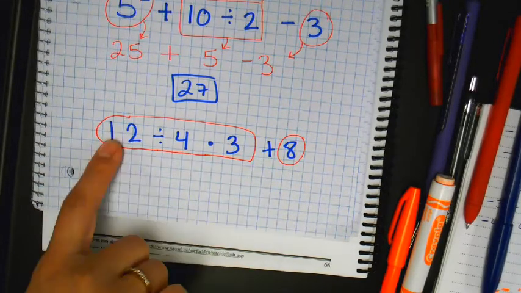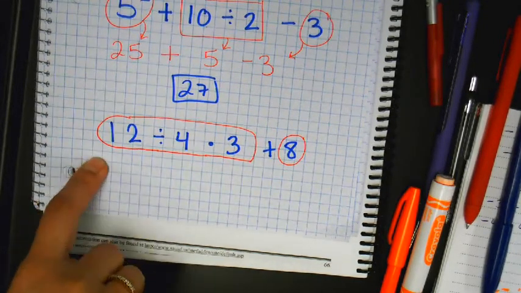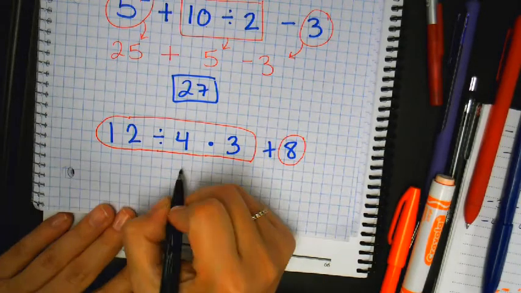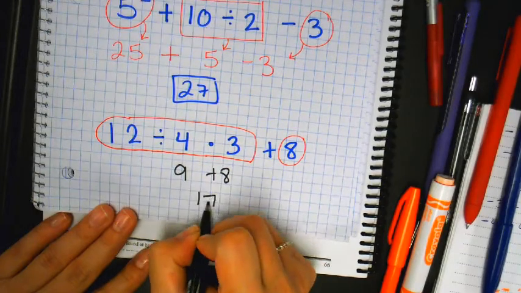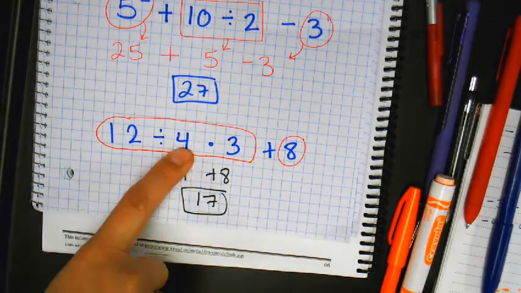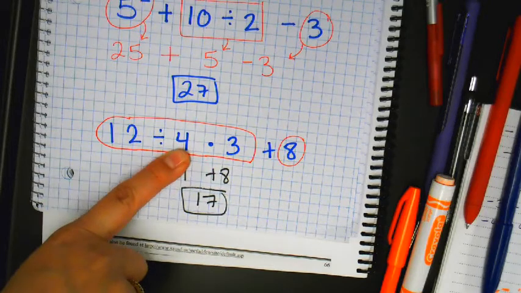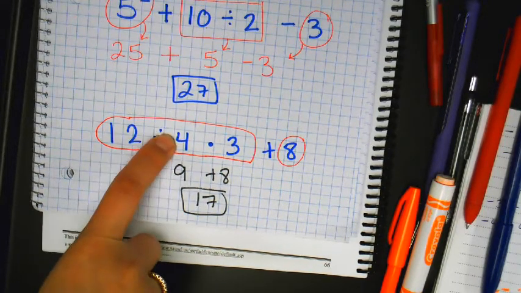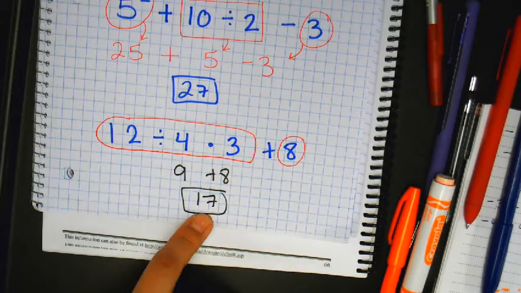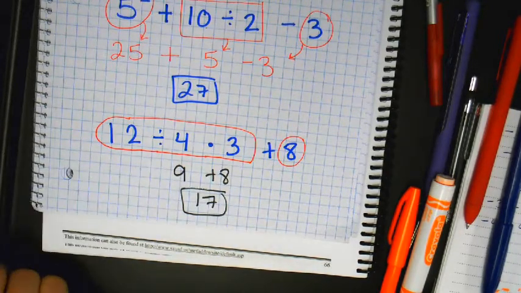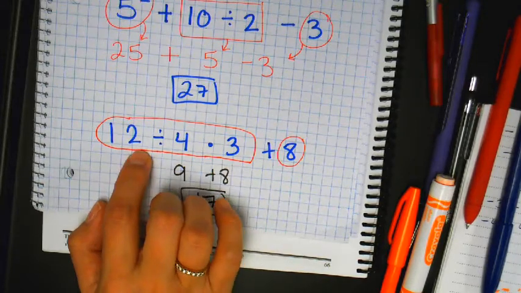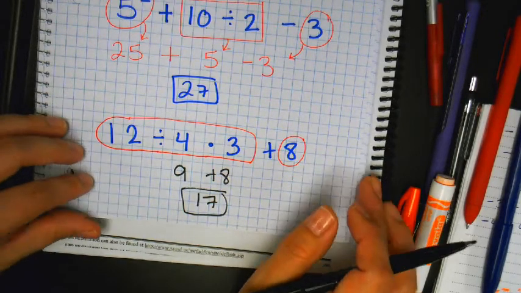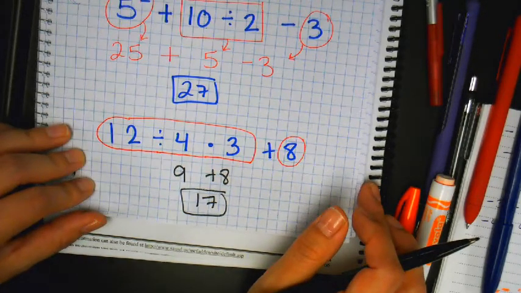Now, you see this big circle? You do it from left to right. You do division first because it came first. 12 divided by 4 is 3, times 3 is 9, plus 8 is 17, and you're done. If you multiply first, you will get a wrong answer. If I made the mistake of 4 times 3, I get 12. 12 divided by 12 is 1, plus 8 is 9, but my answer is 17. So you have to be very careful. Do not multiply before you divide. It's whatever came first. Order matters. Always from left to right.